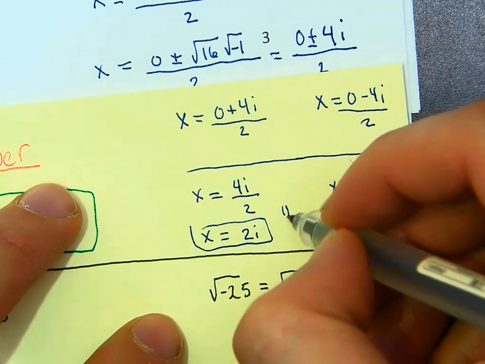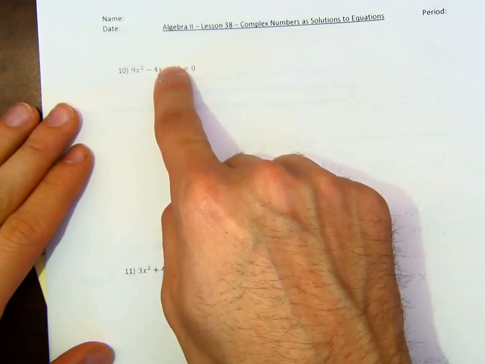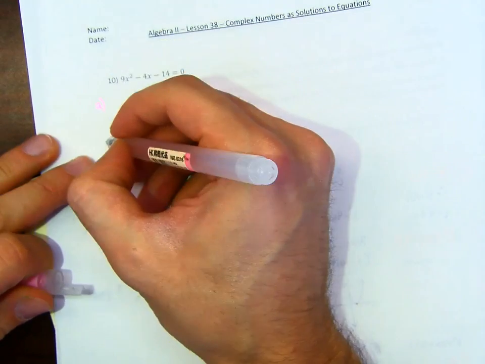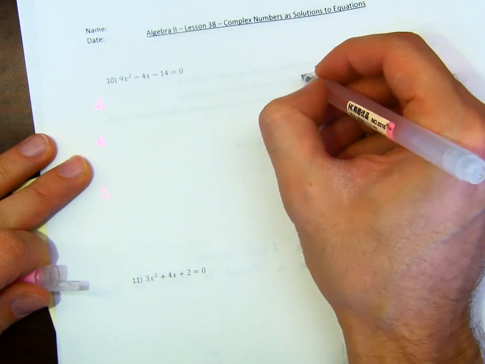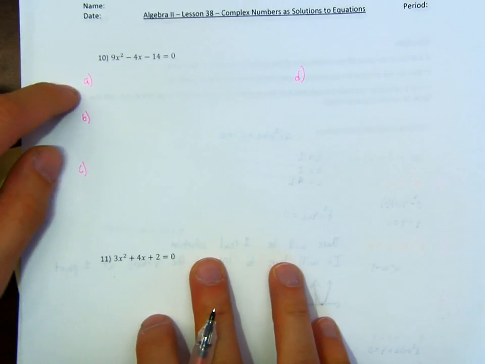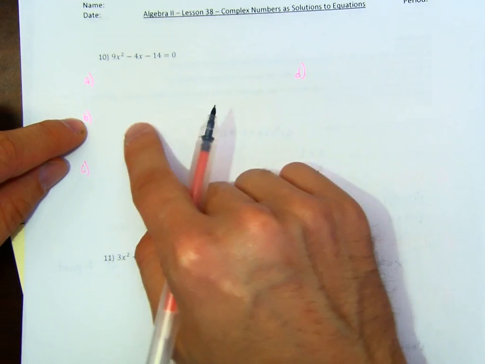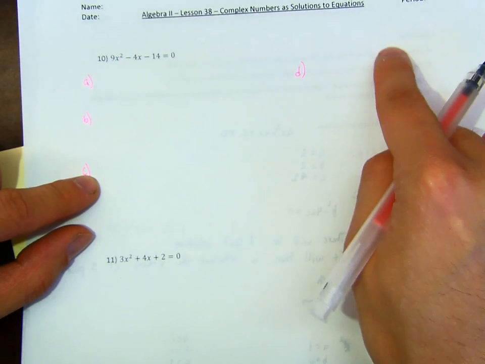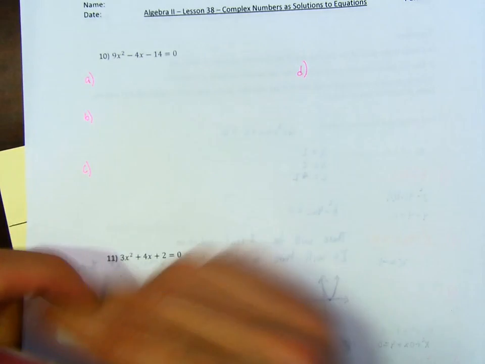Okie dokie, great. What I want you to do is, for the next part, try and do these questions, and in the next part of the lesson, I'll be doing these parts over here. Try and do this question by yourself, this question by yourself, this question, this question. What I want you to do is do parts A, B, C, and D. Okay? Part A, what's the discriminant? Part B, what does the discriminant tell you? Part C, look at the graph. Part D, use the quadratic formula. Okie dokie? You got this.